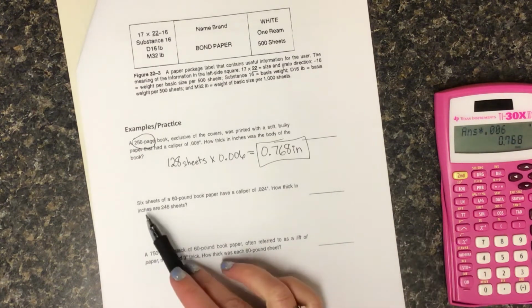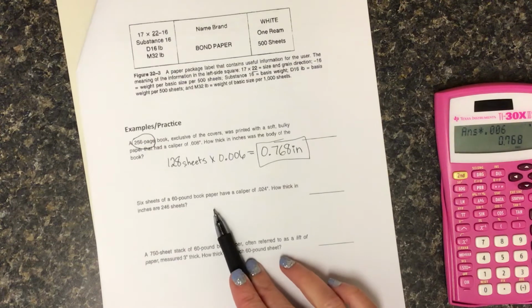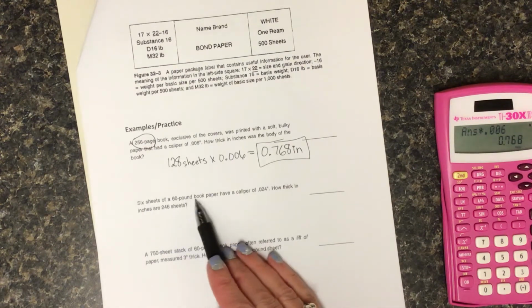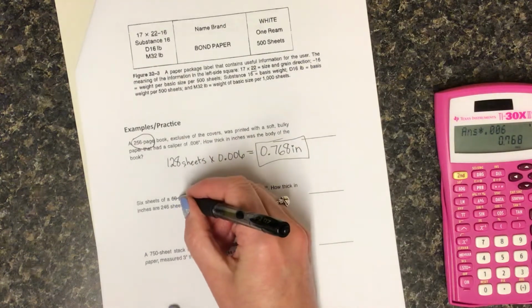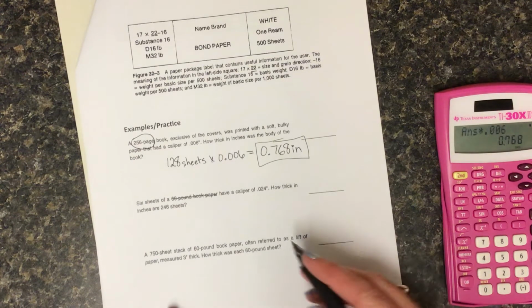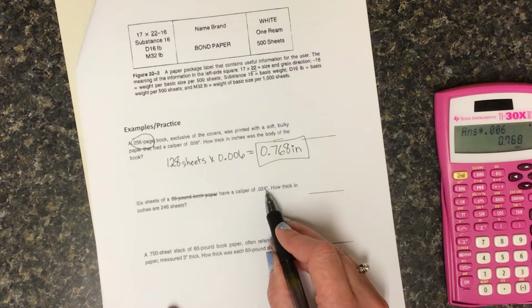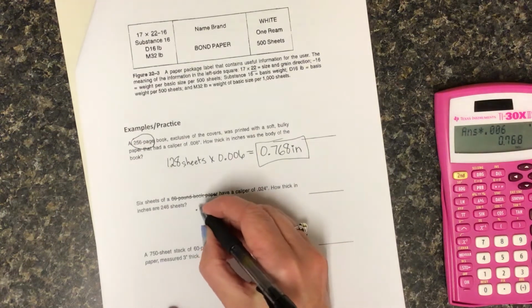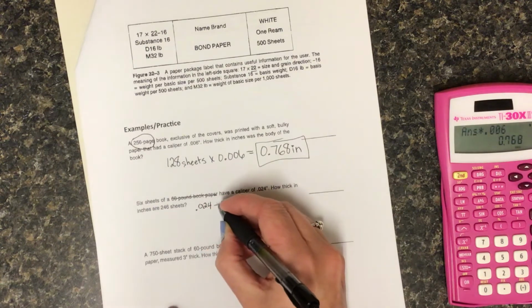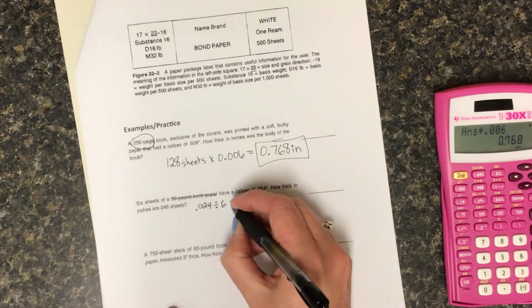Alright. This is another almost exactly like the one that we did before. 6 sheets of 60-pound book paper. This means nothing for us right now, so that doesn't matter for us right now. Have a caliper of 0.024, and we have 6 sheets of paper.